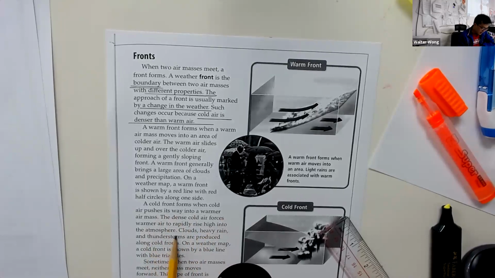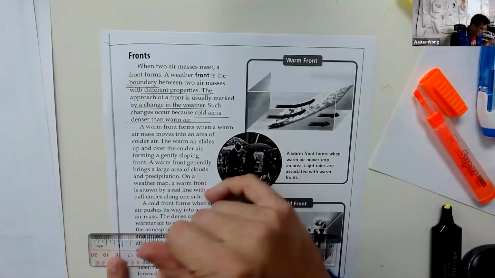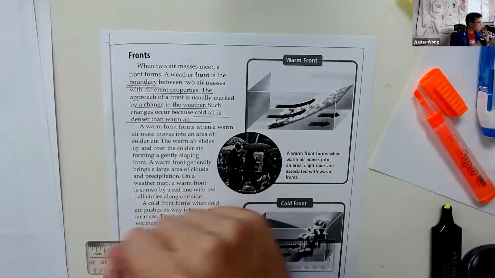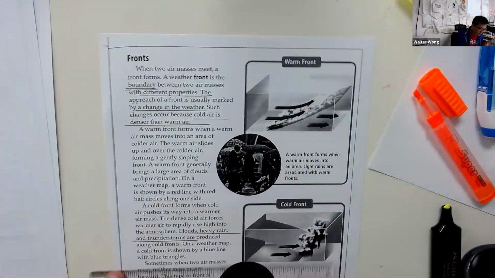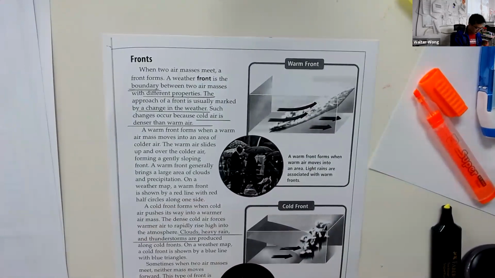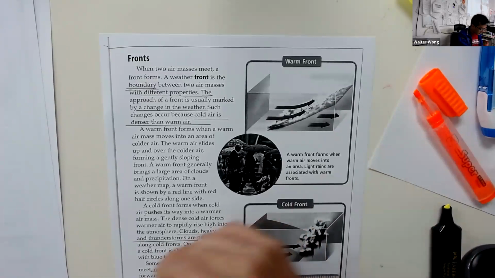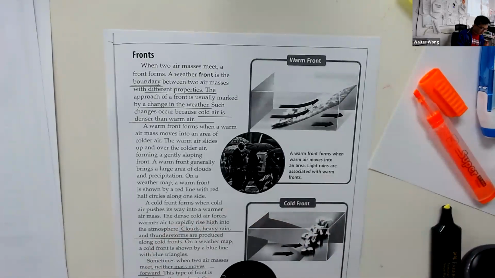Clouds, heavy rain, thunderstorms。而同時間，當個 cold front 嚟嘅時候，即時就有 clouds，即時 heavy rain，即時 thunderstorm，因為個溫度變化得太勁。On the weather map, a cold front is shown by a blue line with blue triangles. But sometimes when two air masses meet, neither mass moves forward. 冇一個 mass 會向前，令到乜咧？佢呢度講 this type of front is called a stationary front.